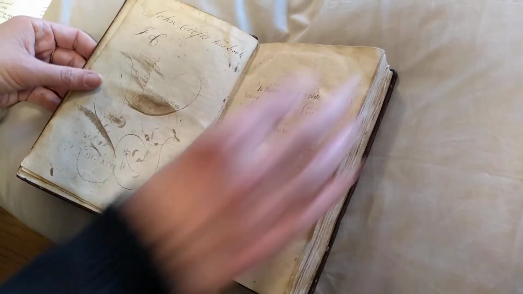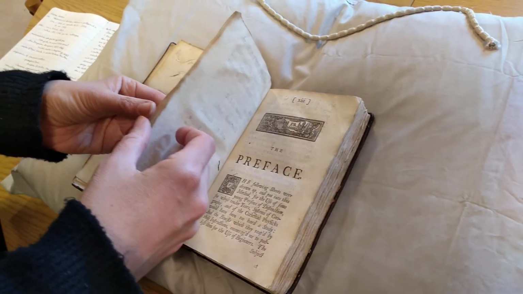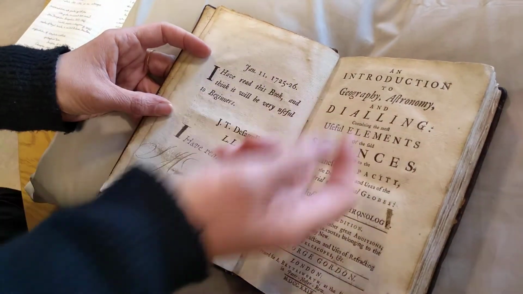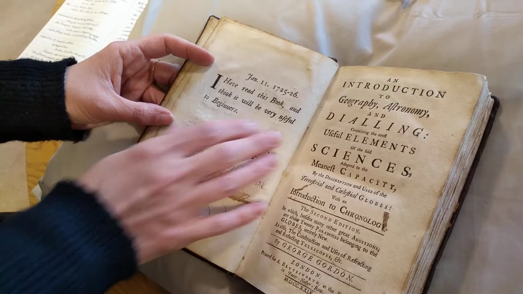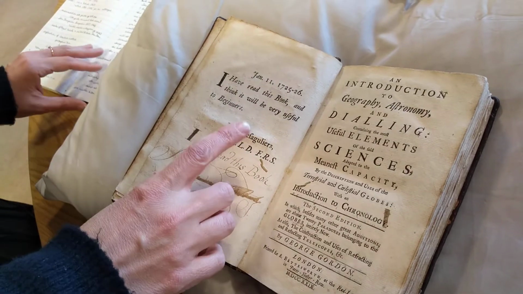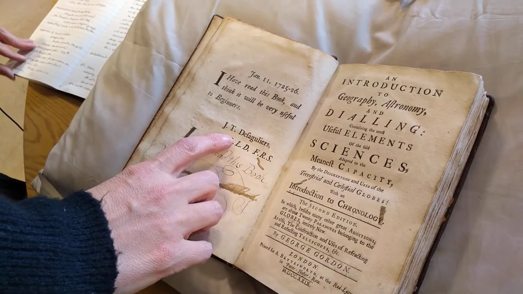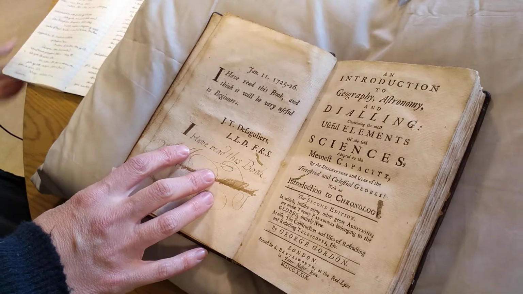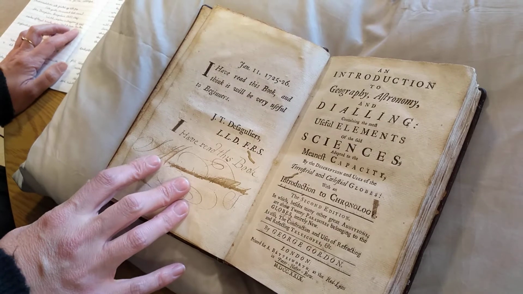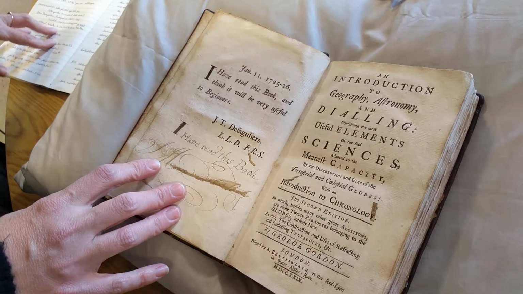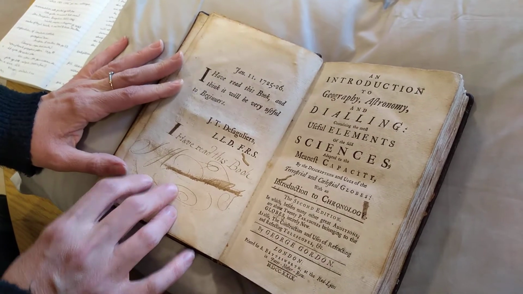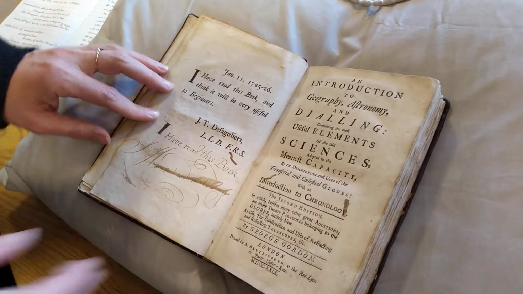And together with this here, this makes me wonder about something. So here we have the preface. "I have read this book and think it will be very useful to beginners." This in itself is quite interesting. It's effectively a quote saying you should buy this book. The chap who made the quote, I have his full name, it's a great name, John Theophilus Desaguliers, who lived from 1683 to 1744, was a scientist, engineer, clergyman. He was a member of the Royal Society and an experimental assistant to Isaac Newton within the Royal Society. So this is basically them, you know, getting a quote from a famous person.